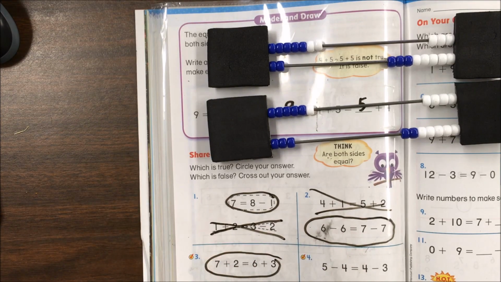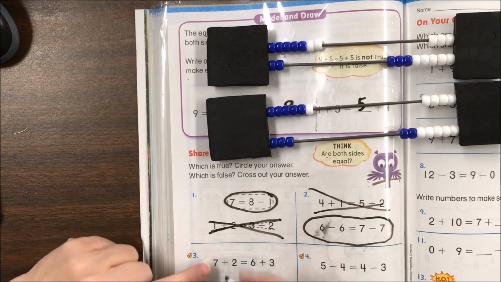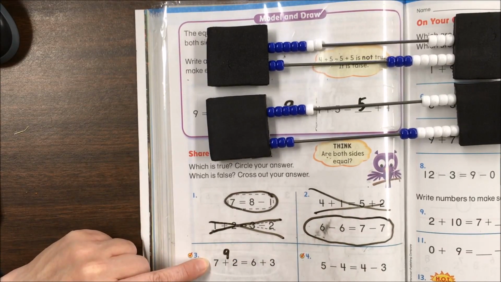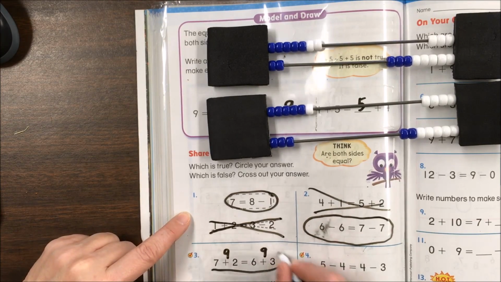If it helps you guys, if it helps you, Aaliyah, what you can do is you can go 7 plus 2 and you can write a 9 up above. 6 plus 3 is 9 and you can write a 9 up above. And if they both have the same number, circle it.